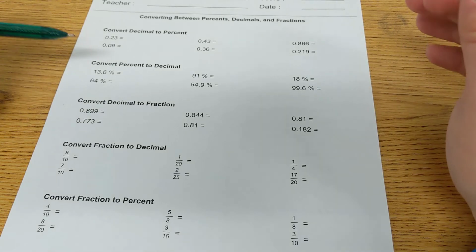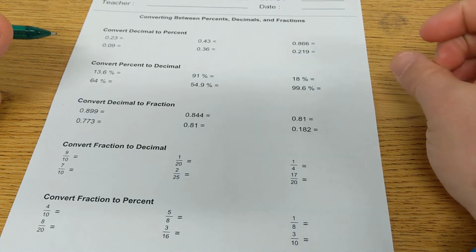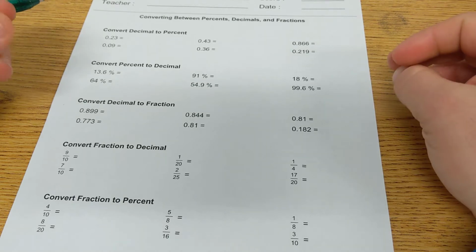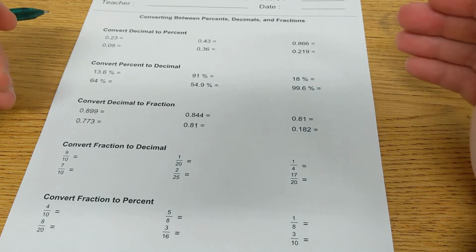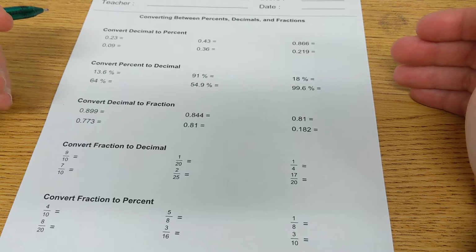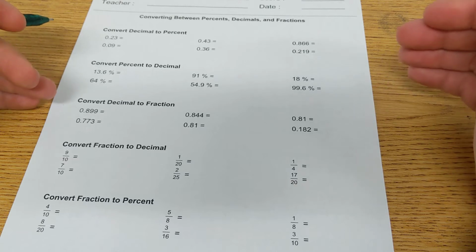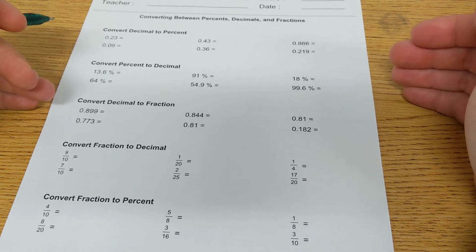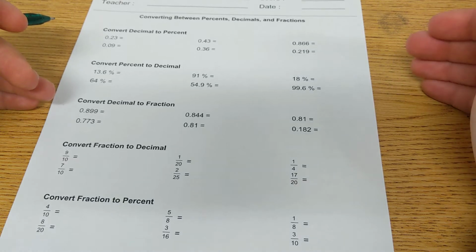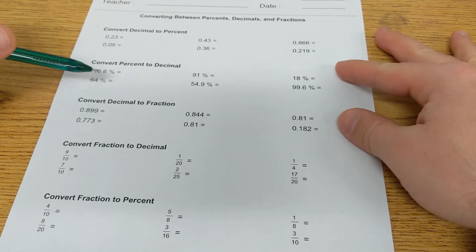We're going to be talking about percents, okay? And we're going to learn how to look at a percent and determine what a decimal would be for that percent, and vice versa. We're going to be able to look at a decimal and turn it into a percent, okay?